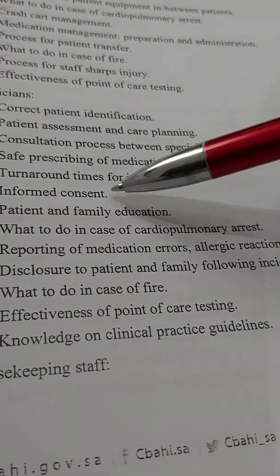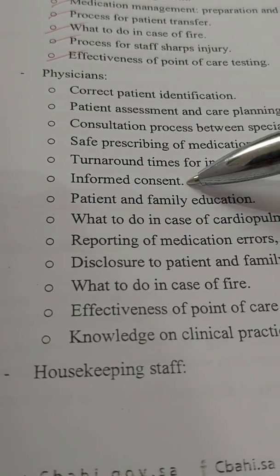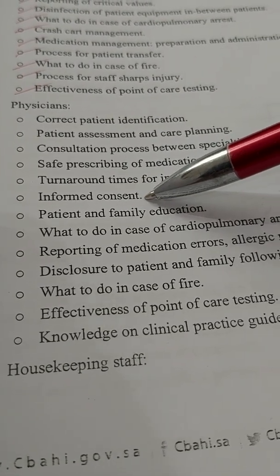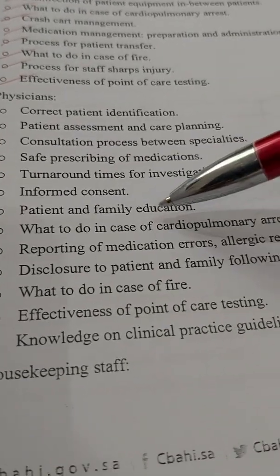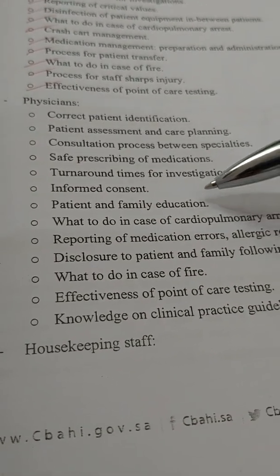Turnaround time, we spoke about it. Informed consent: anything you want to do has to be signed. Like for minor surgeries, it has to be signed. AMA, against medical advice, has to be signed. Transfer of a patient outside the facility has to be signed by the patient and the doctor.